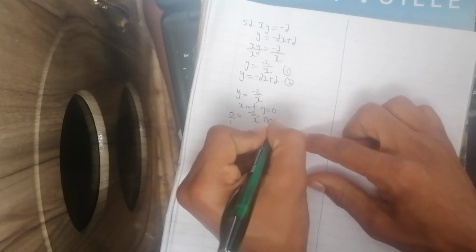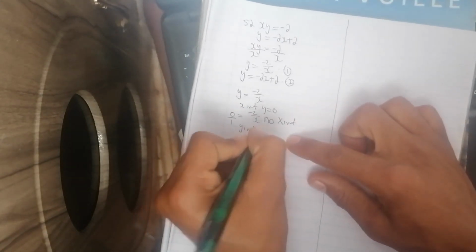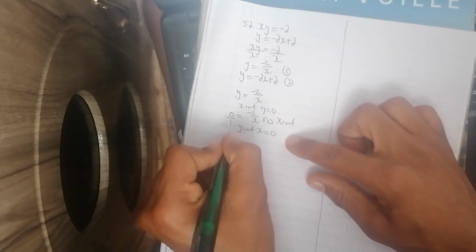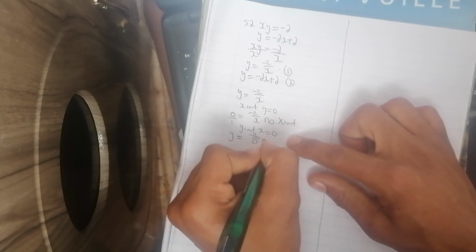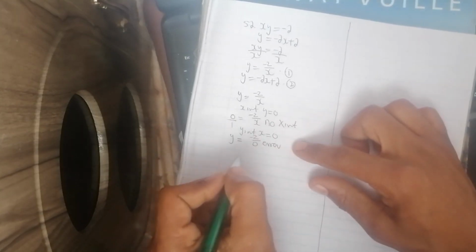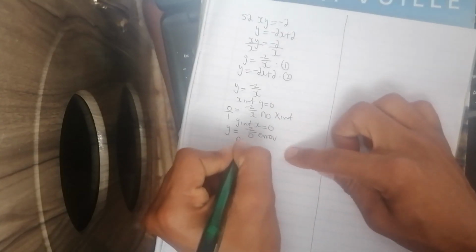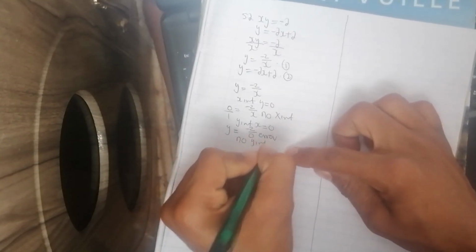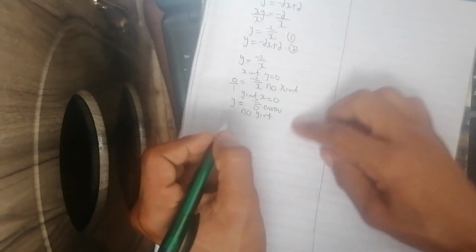So here no x intercept, right? Y intercept: x is equal to 0. Y equals -2 over 0, which is an error. So it is an asymptote there. So we also don't have a y intercept for this one. Right, let's check the other one.